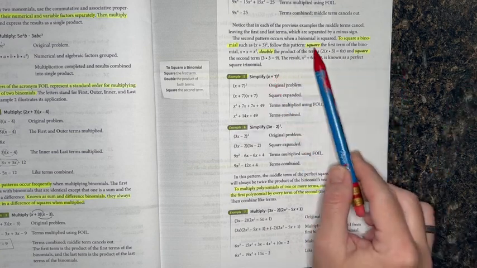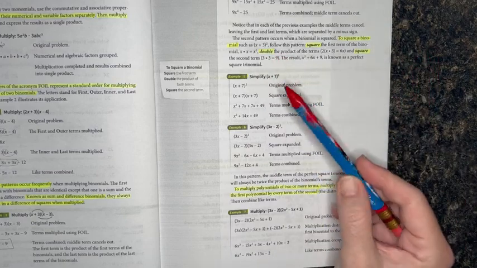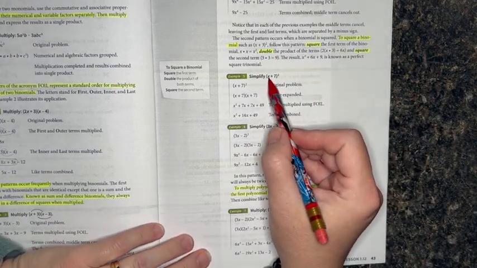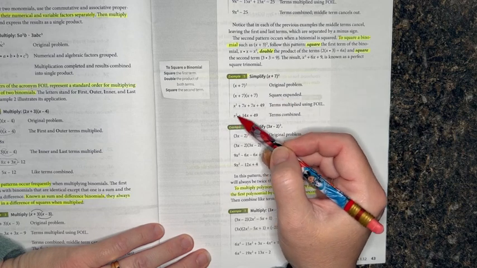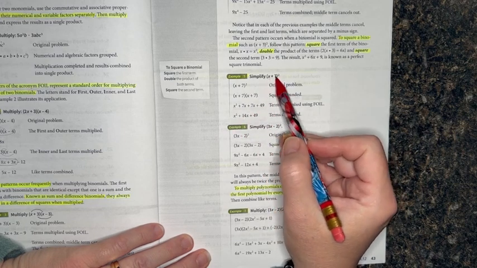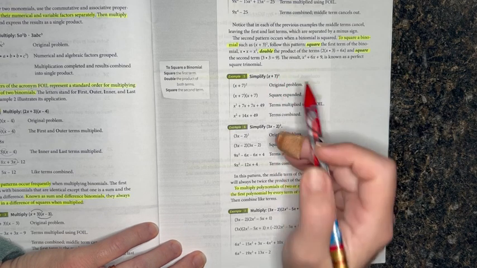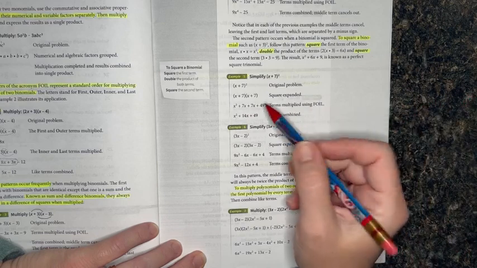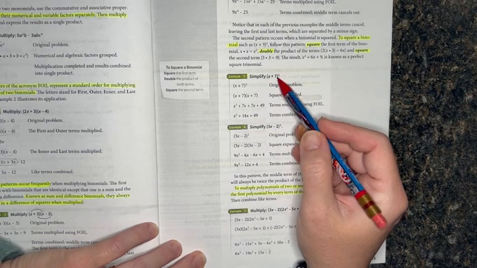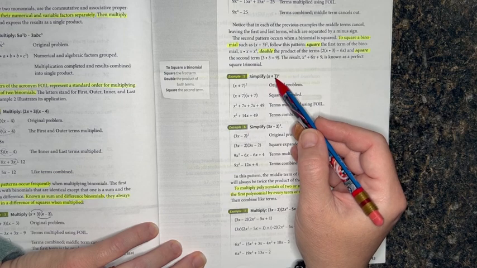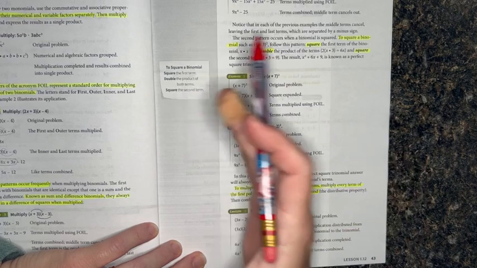And so to solve that one, we're going to square, double, square. Here's what that means. We're going to take the first term and square it, so x squared is x squared. Then we multiply these two terms together, so 7 times x is 7x. Then we double it, that's the double part, so 2 7x's is 14x. And then we square the last term, which is the 7. 7 squared is 49. So we square, double, square.